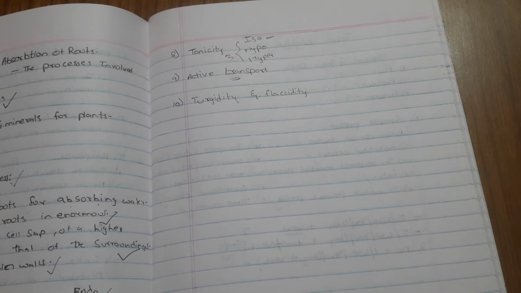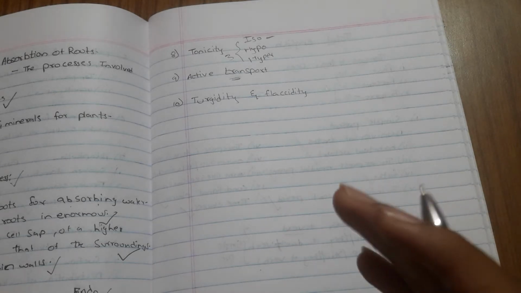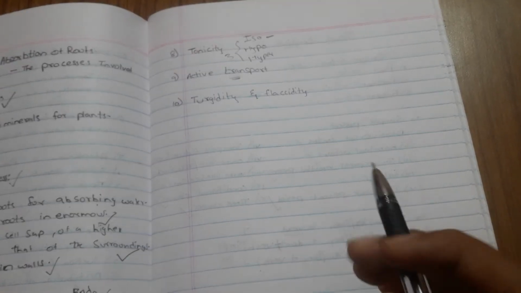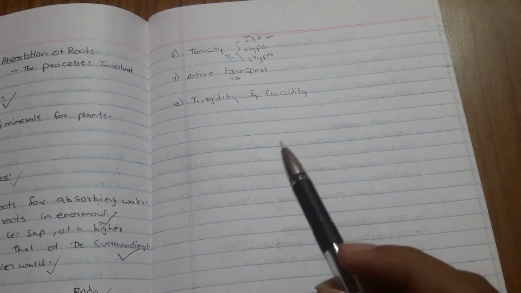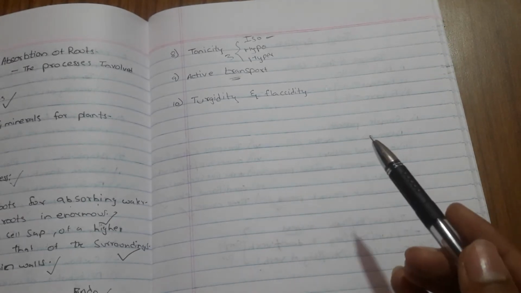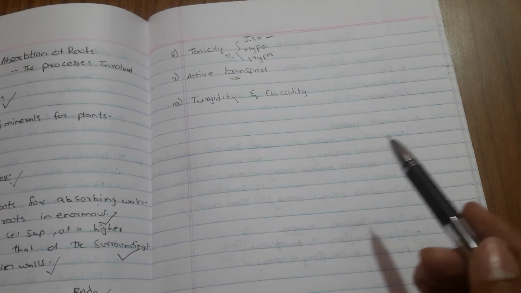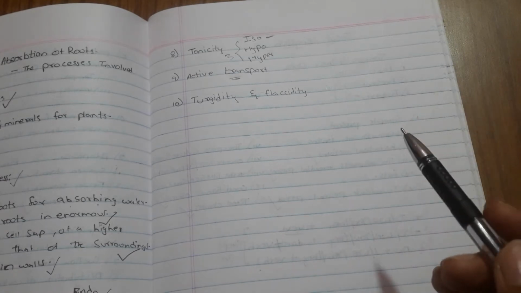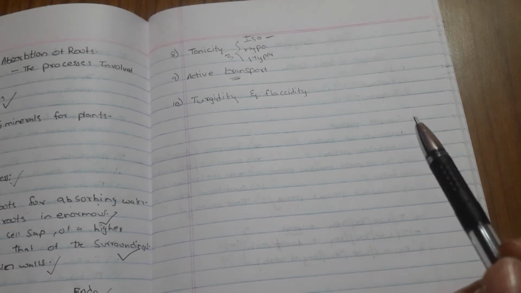Active transport is in a direction opposite of diffusion. In our previous video we have already learned about diffusion. So the passage of active transport is opposite of diffusion.